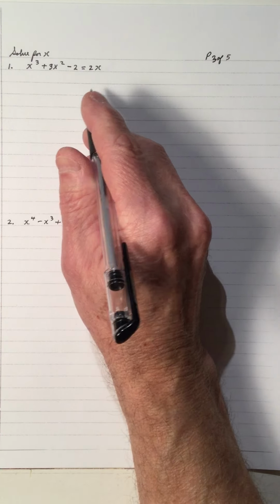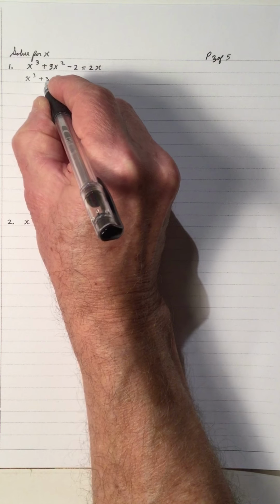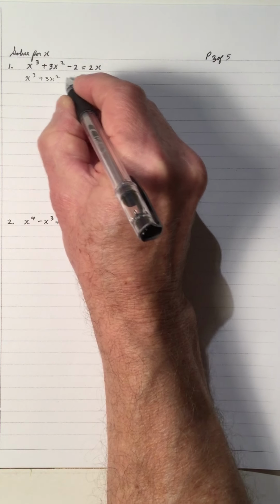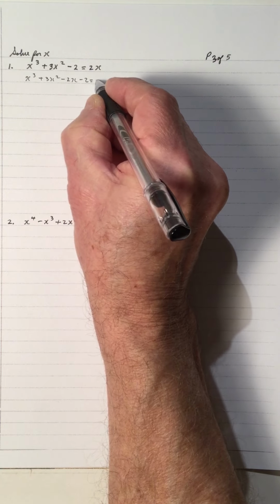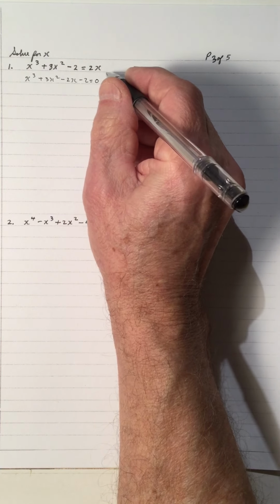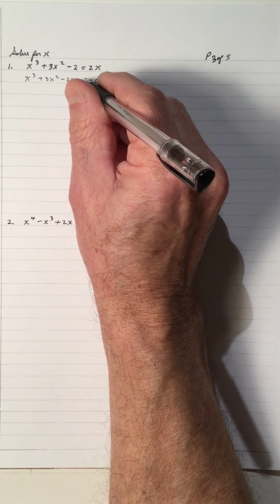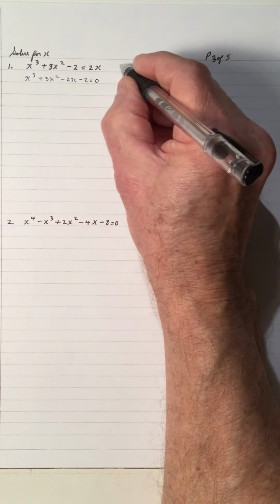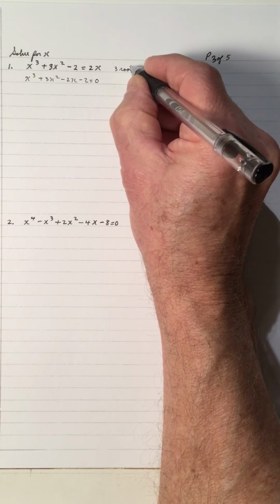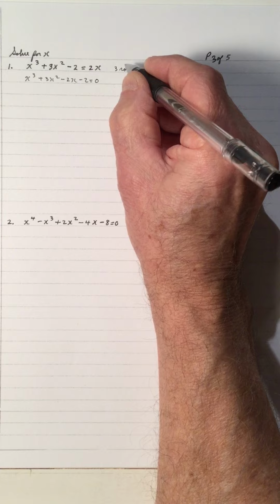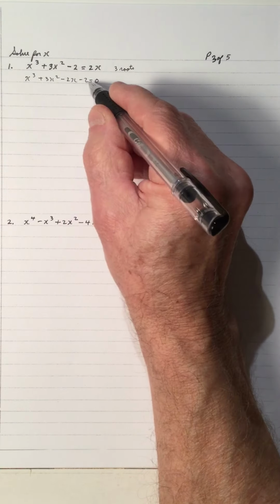Is it equal to 0? No. So descending order is x cubed plus 3x squared, then the 2x comes over to become a minus, minus 2 equals 0. So I have all the terms on the left equal to 0. I have it in descending order. And the highest exponent is 3, so we have 3 roots. Now, is the x a GCF?